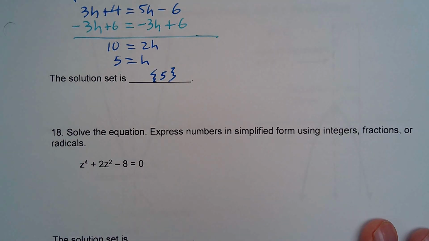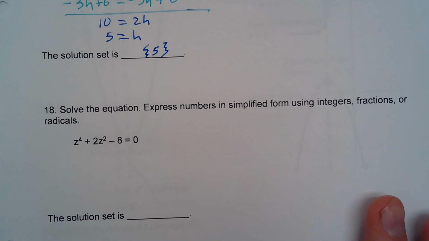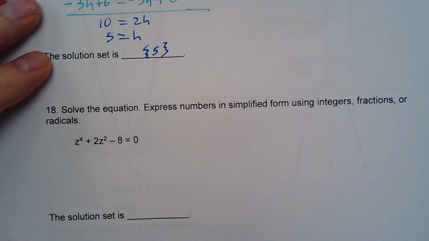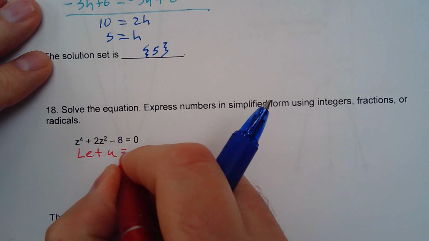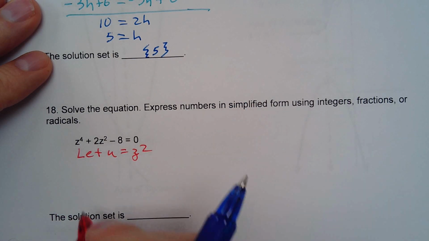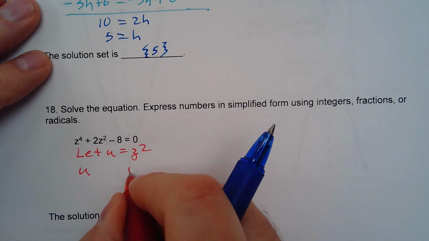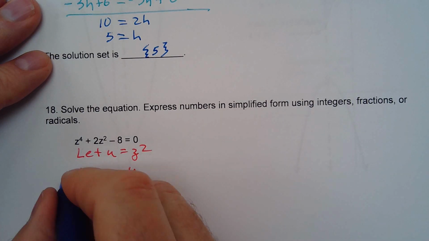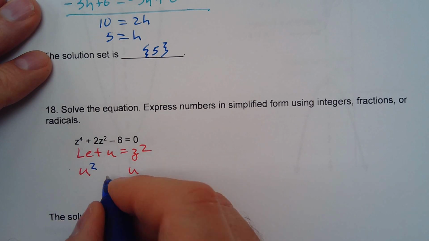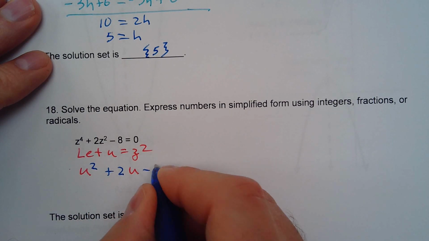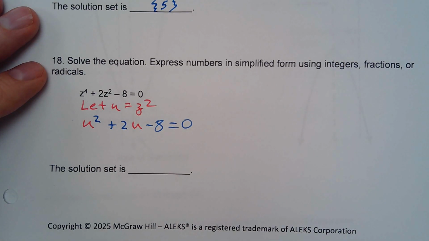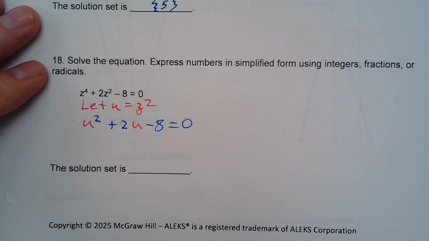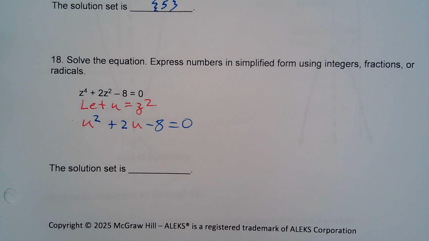Let's take a look at number 18. So we want to solve. Here I'm going to do a substitution. I'm going to let u equal z squared. So that's going to give me u squared plus 2u minus 8 equals 0. Looking for factors of negative 8 that add up to positive 2, that'd be negative 2 and 4.